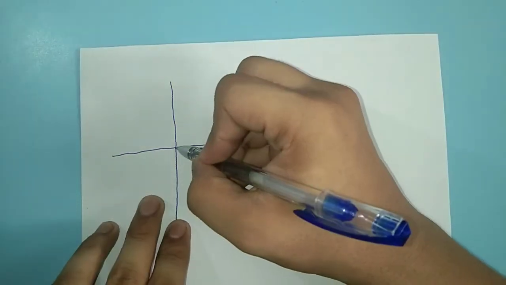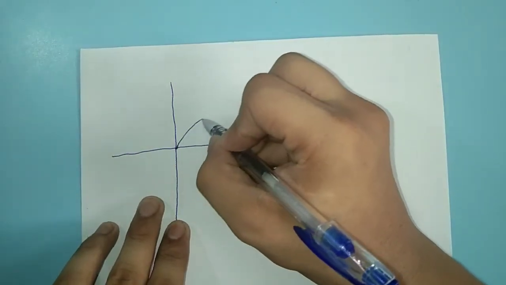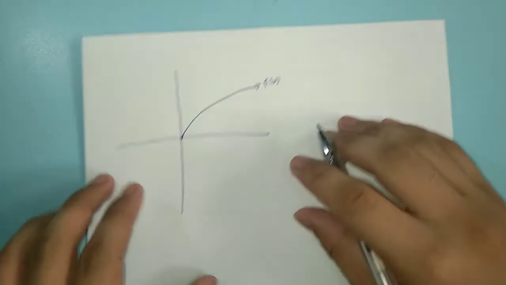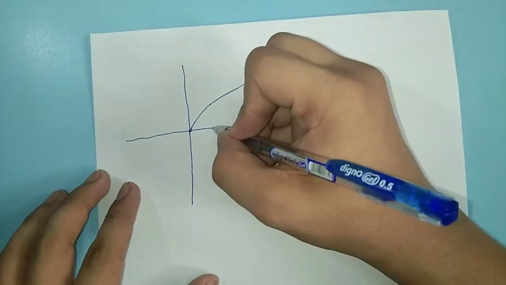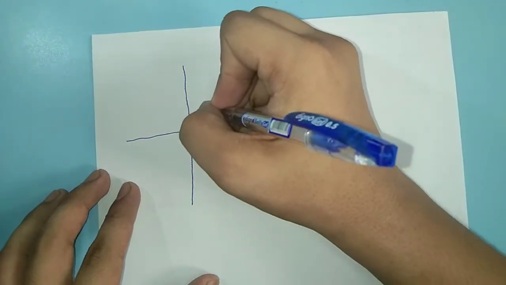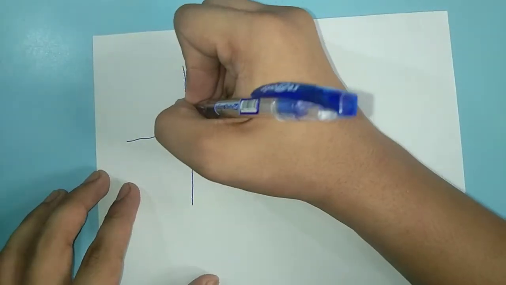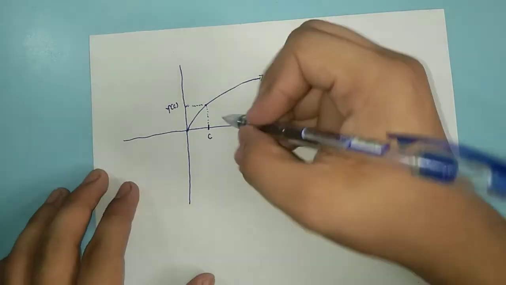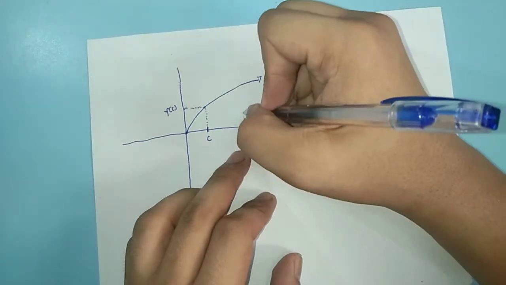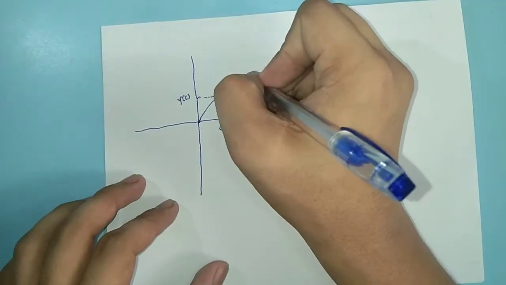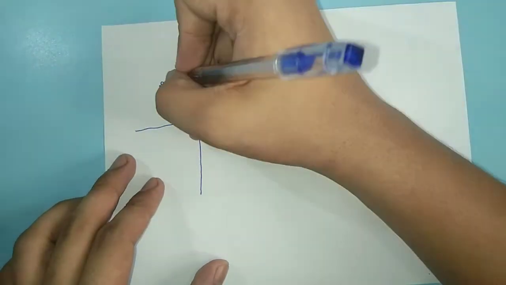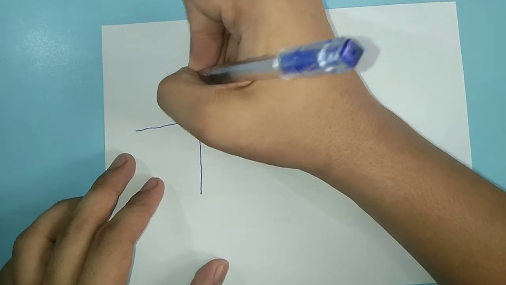So let's say this is the graph of function f of x. Then let's say meron tayong c. Okay, so let's say we have c, then yung value niya ay f of c. Okay, then we have c plus delta x. So yung value niya ay f of c plus delta x.